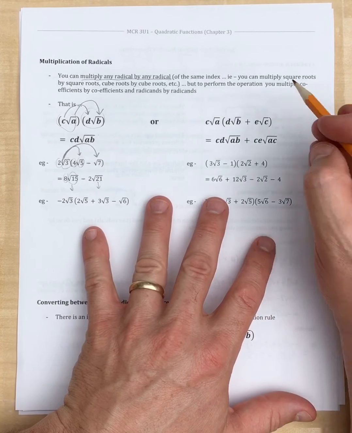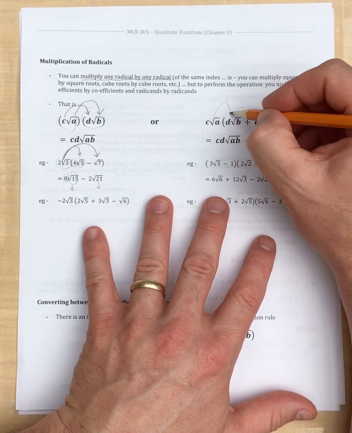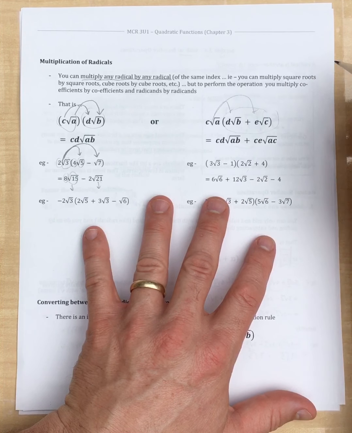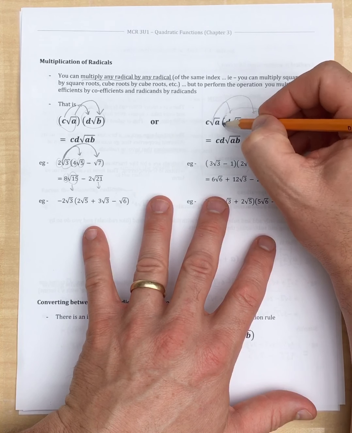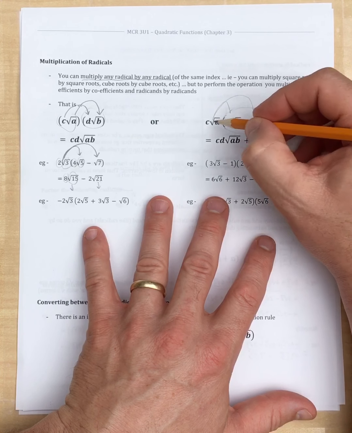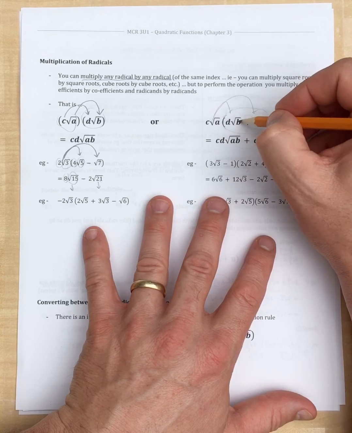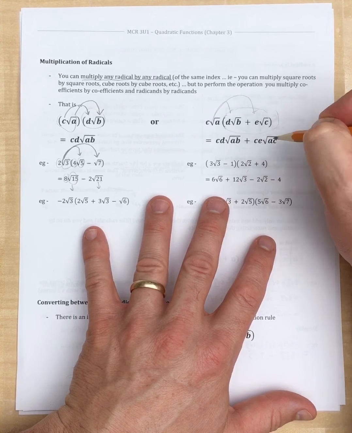For this one here, if I take a distributive property, this times this and this times this, so again, I multiply c root a times d root b. It's in brackets, remember, so there's a distributive property happening here. So c root a times d root b: c times d is cd, a times b is ab, and so on, and we're left with these results.